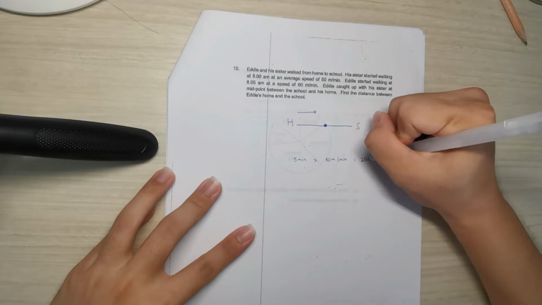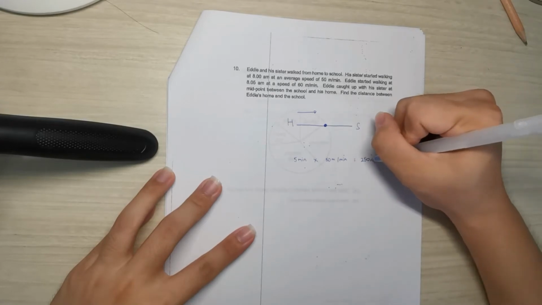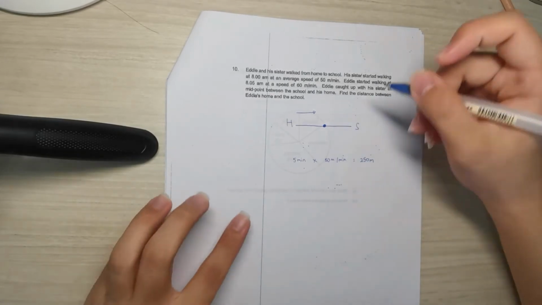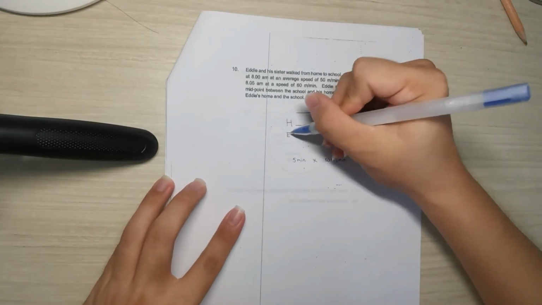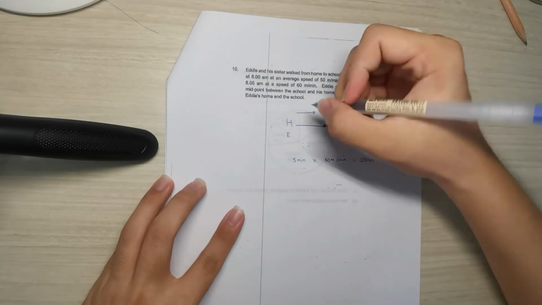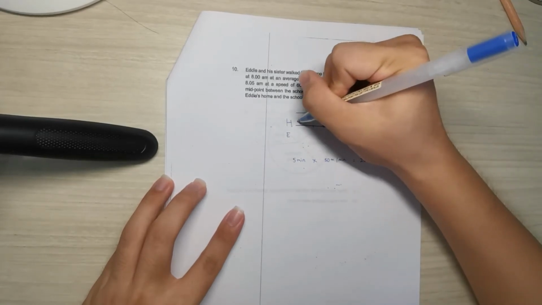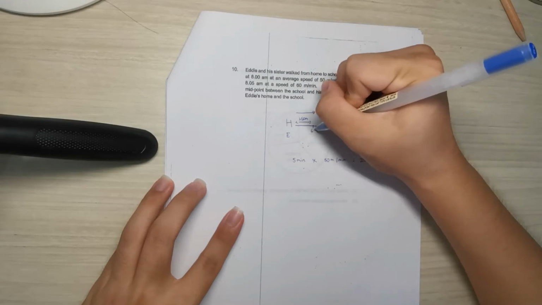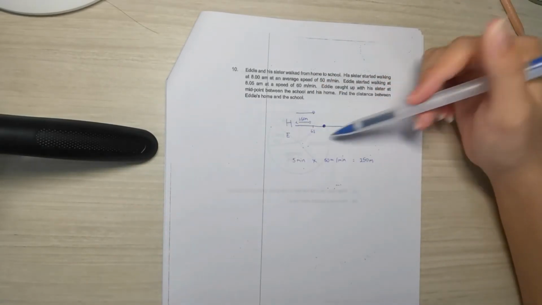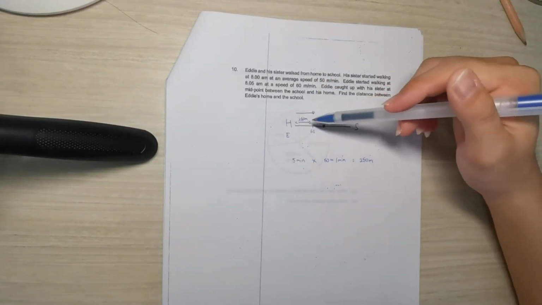So it will be 250 meters. Let's go back to the drawing. Let's say Eddie just started walking from his house. His sister is already 250 meters away from him, away from his house.